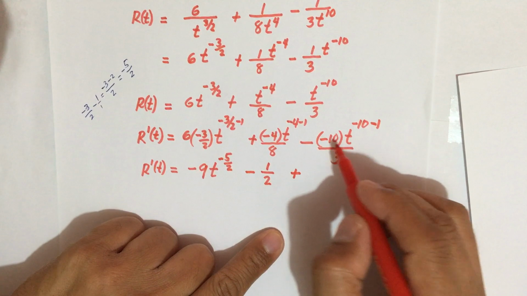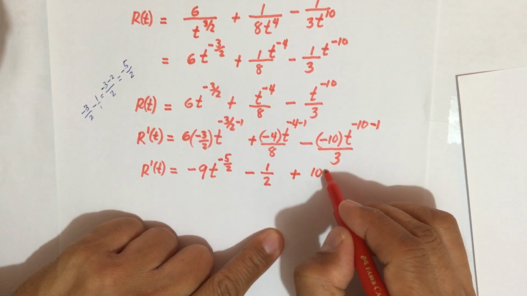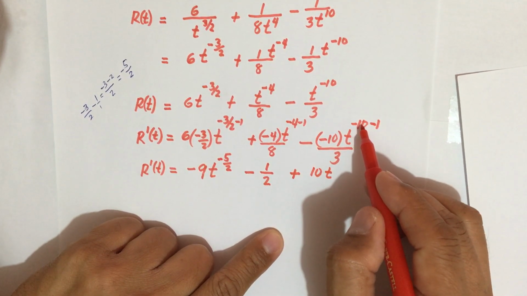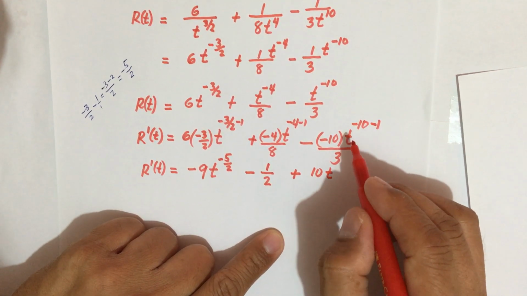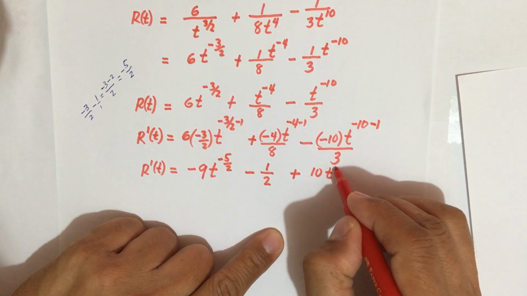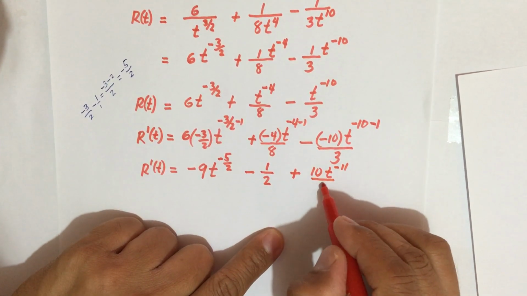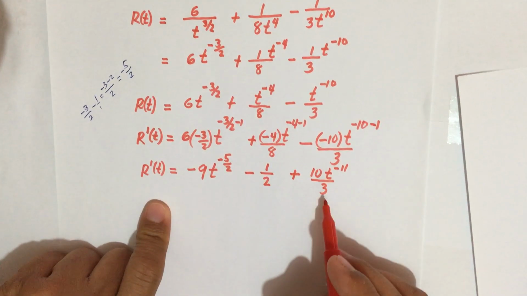Then we have 10 times t to the power negative 10 minus 1, meaning minus 11. Then divided by 3. Okay, so this is our answer.